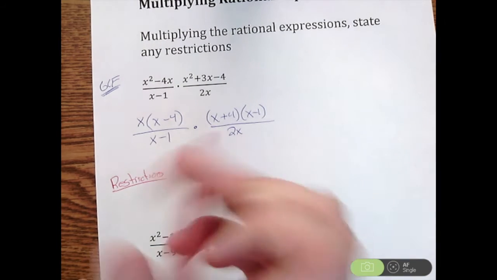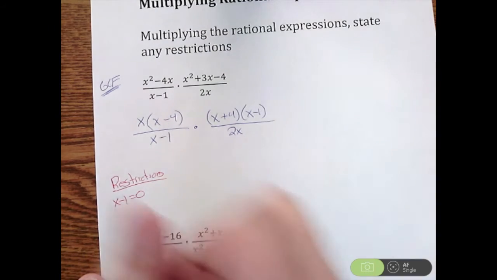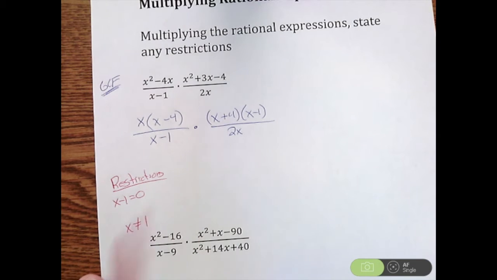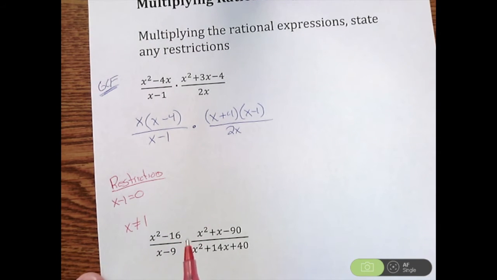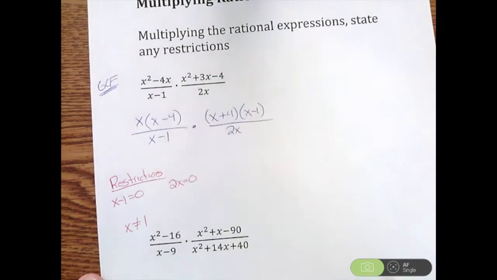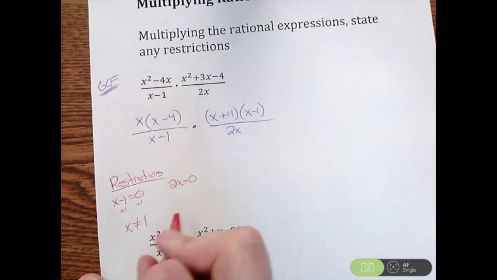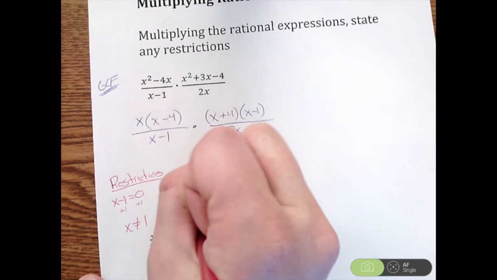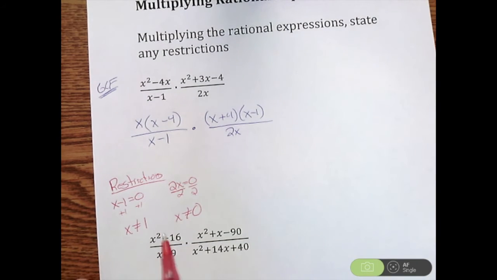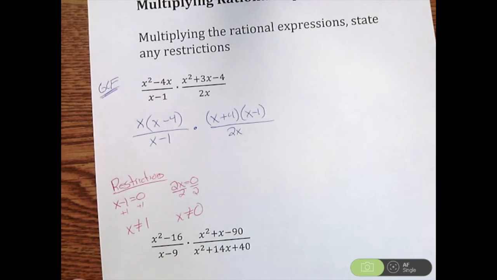Over here the denominator is x minus 1. If I set that equal to 0, I find x cannot be 1. If we plug in 1, we're going to divide by 0. That's issues. My denominator over here is 2x, so 2x is equal to 0. If I divide by 2 to get x by itself, I get x cannot be 0. So those are my two restrictions: x cannot be 1, x cannot be 0.